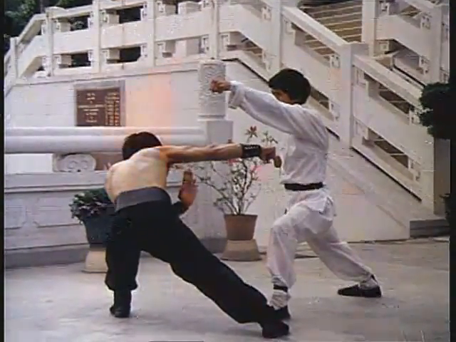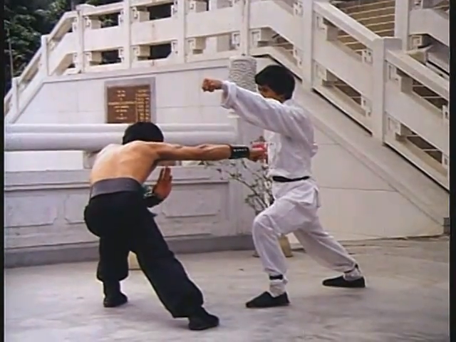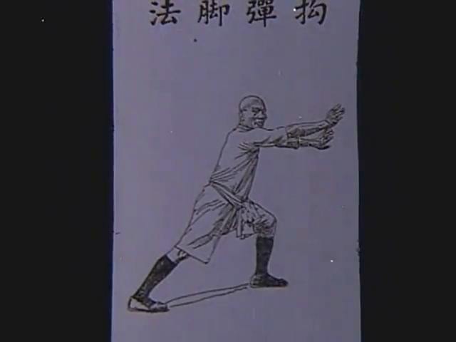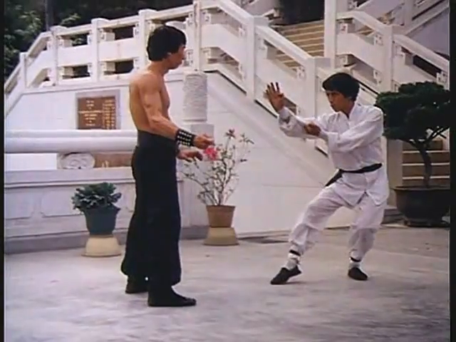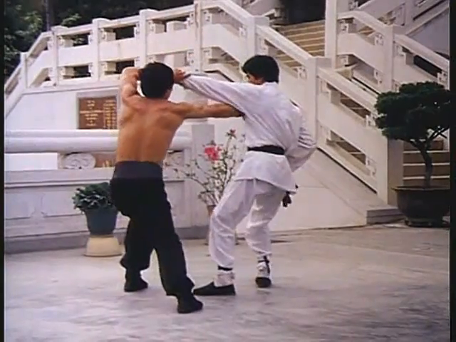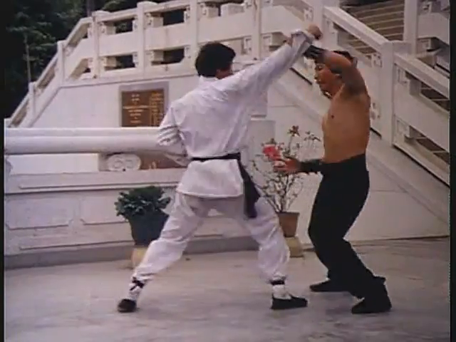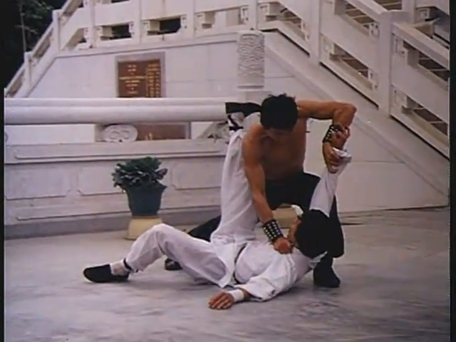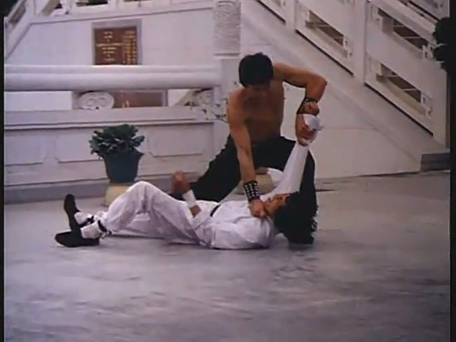Against a left lunge punch, dodge and punch simultaneously. This technique is the bent spring leg method. Against a left lunge punch, block and trip opponent using leverage of your right arm and leg. Or against a right lunge punch, sweep opponent. This technique is the flying crane perches on one leg.